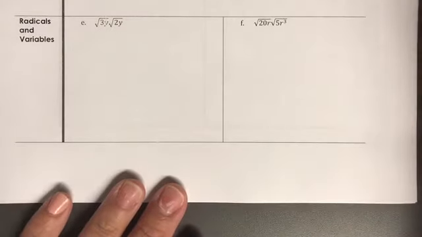Alright, go ahead. Good morning. Let's go ahead and continue to look at radicals and variables. This is still on the simplifying square roots, the front page.